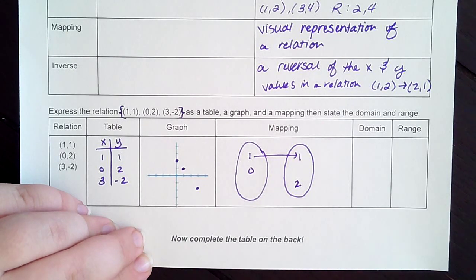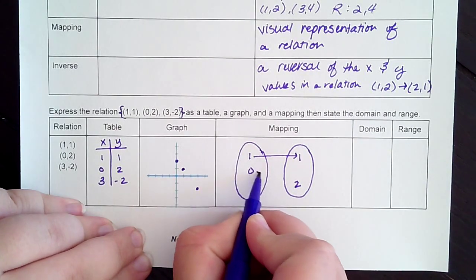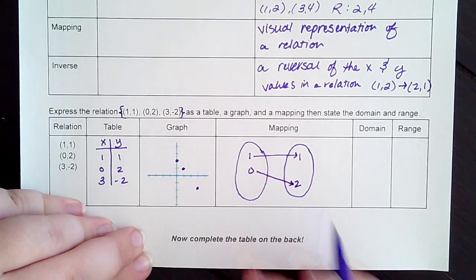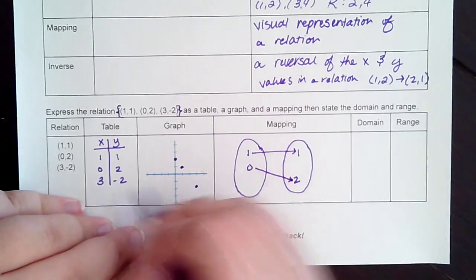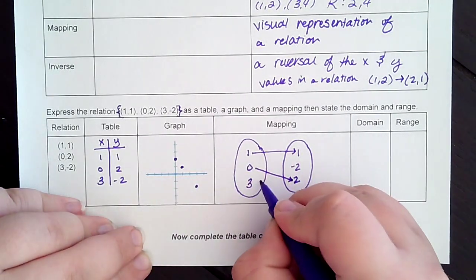You do not have to do this. This is not necessary, but what I'm showing you is that it is still technically correct if you see other maps that look like this. It is okay for our lines to cross. So for my last point, 3 is my x and -2 is my y.